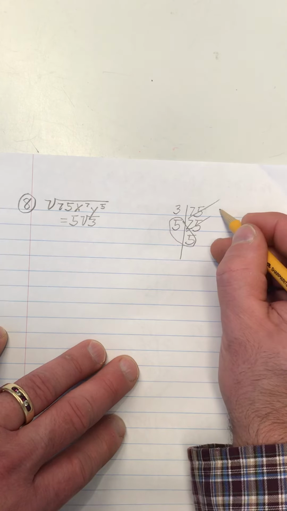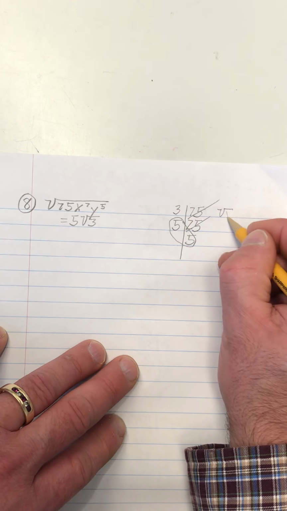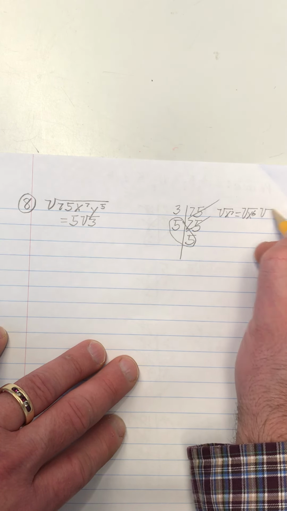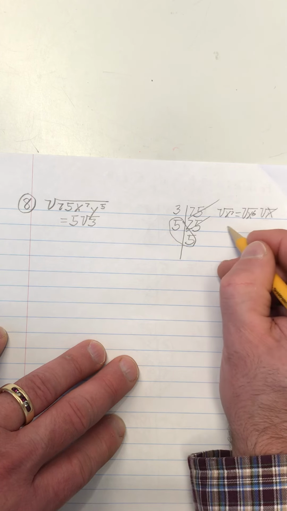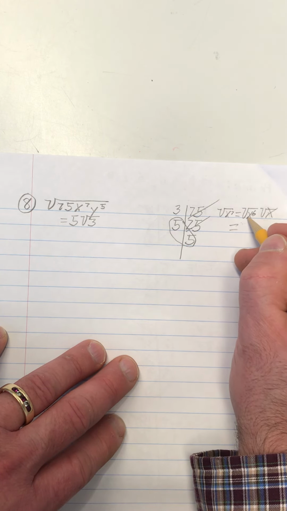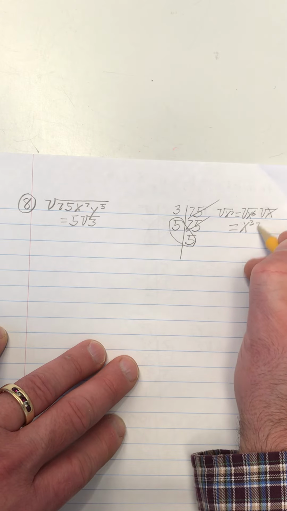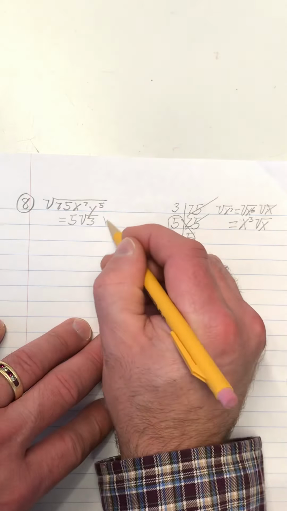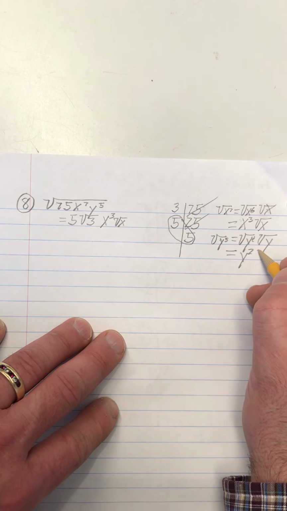Okay, for the square root of x to the 7th, that's equal to the square root of x to the 6th times the square root of x, which would be x cubed times the square root of x. So we'll bring that over here. And then I've got the square root of y to the 5th, which is the square root of y to the 4th, square root of y. That would be y squared times the square root of y.